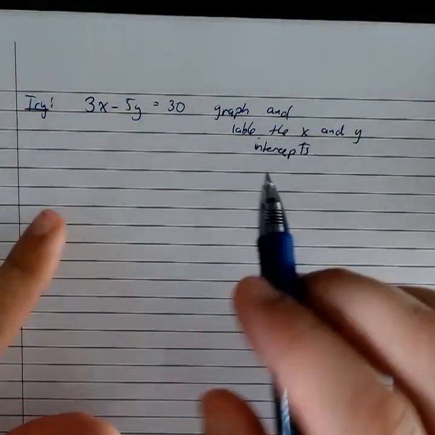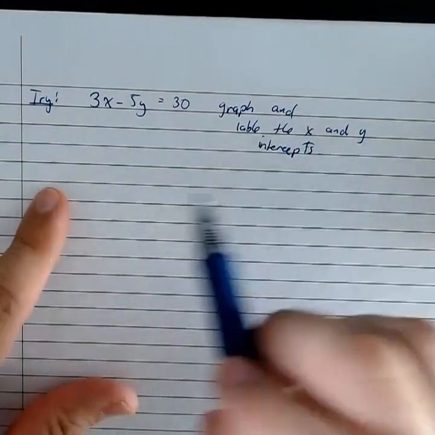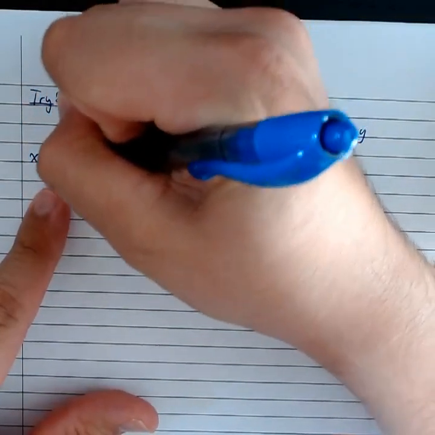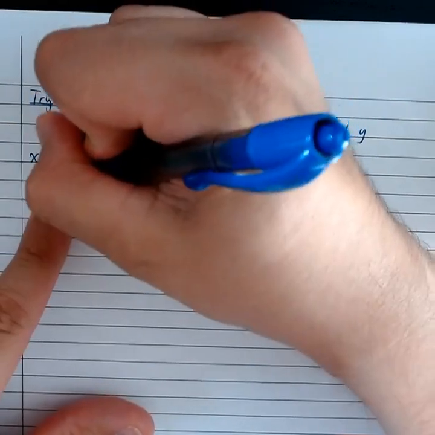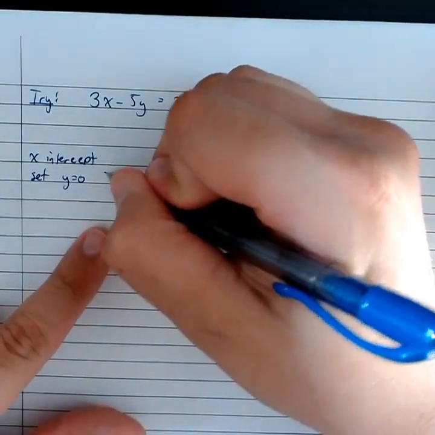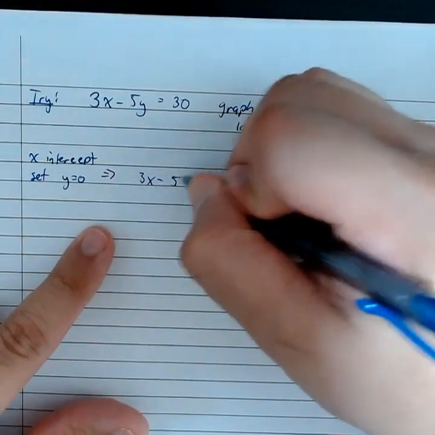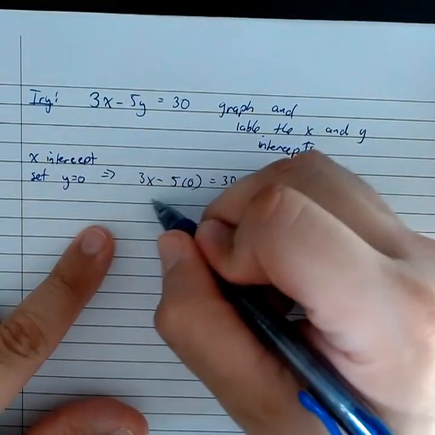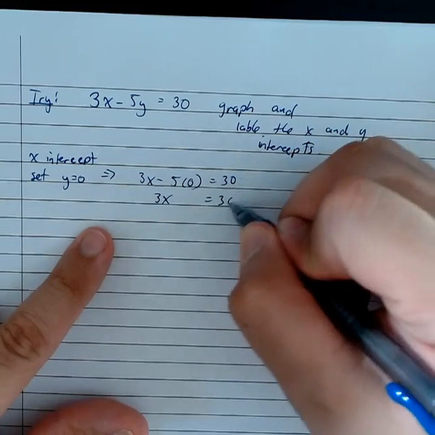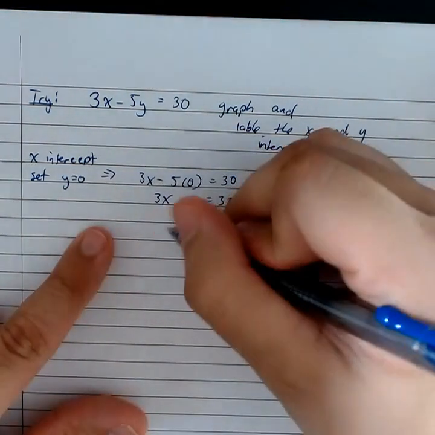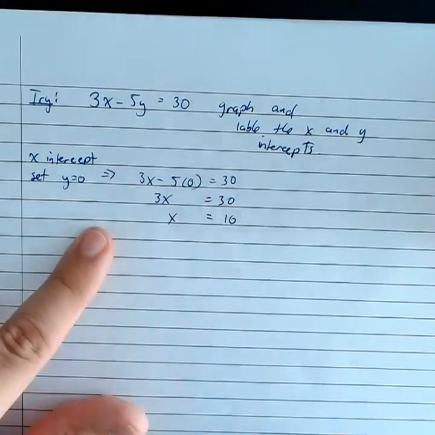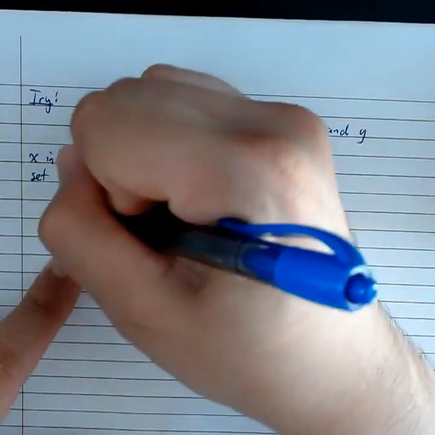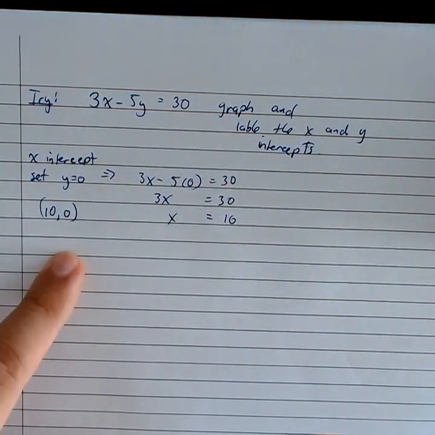All right, so let's take a look here. Since we're going to have to label the intercepts anyway, we may as well use those to create the graph. So the x-intercept, you find that by setting y equal to 0. Okay, so let's go ahead and do that. That's going to be 3x minus 5 times 0 equals 30. That's going to be 0, so really we're just left with 3x equals 30. And if we divide both sides by 3, that'll get us x equals 10. So when y is 0, x is 10. So our point is (10, 0). X goes first, then y.